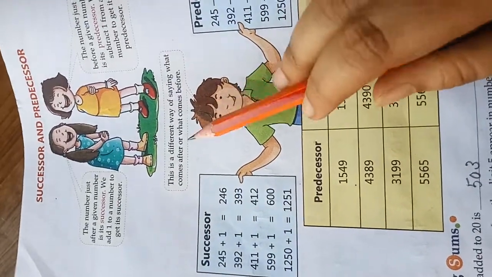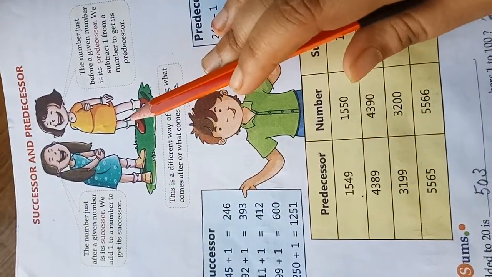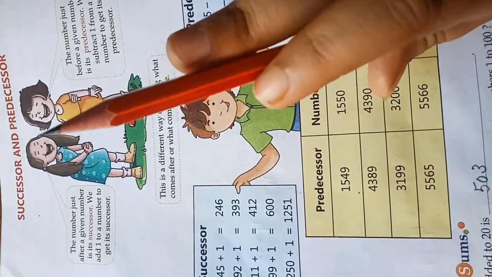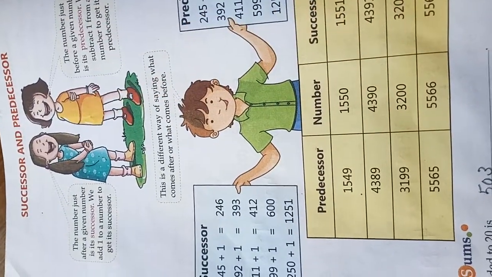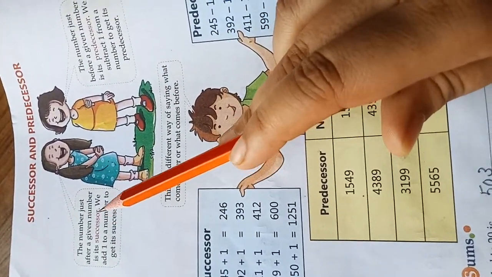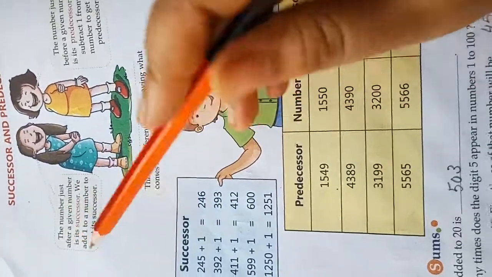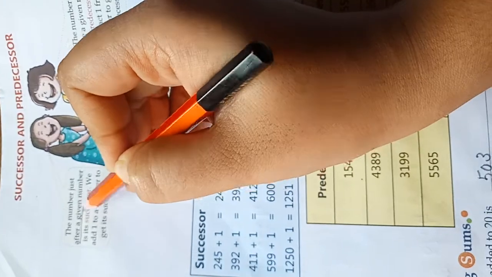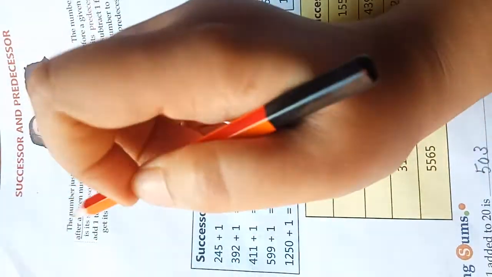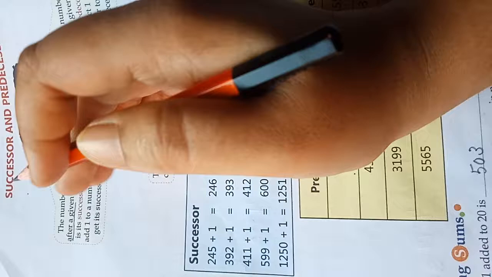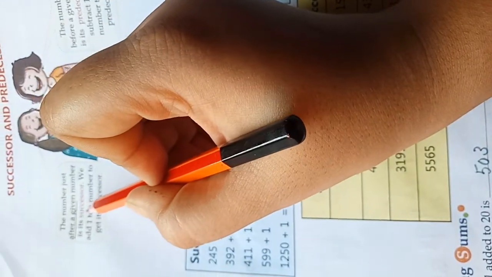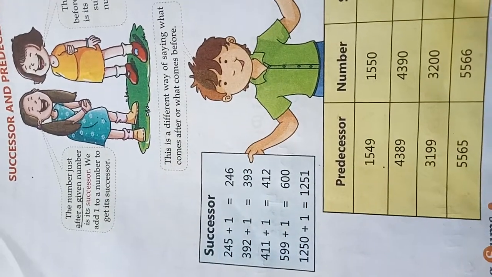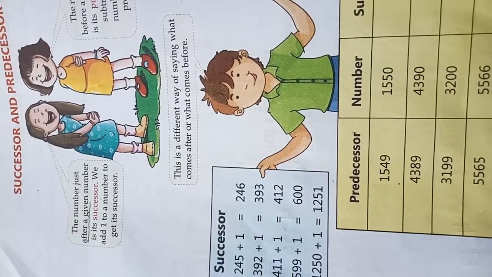Today we are going to start a new topic, successor and predecessor. So for the simple form we have to understand successor and predecessor. The number just after a given number is successor. Just right there you can see what is written here, after a given number, which means we have to add a number, right? So this is called successor. We add 1 to a number and it gets its successor, right?